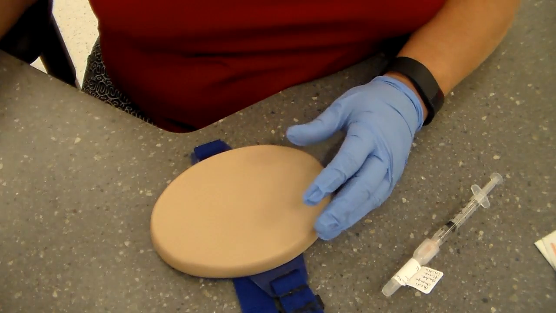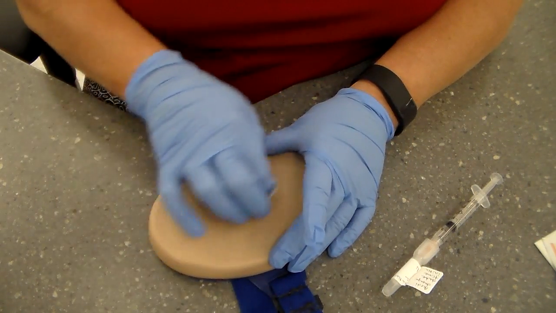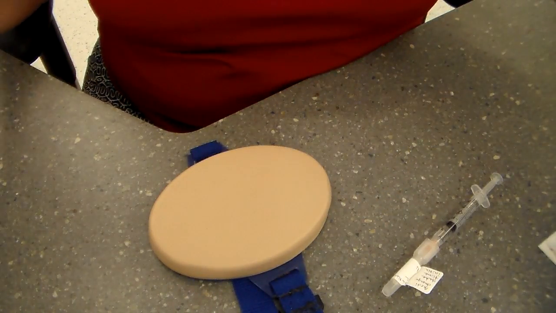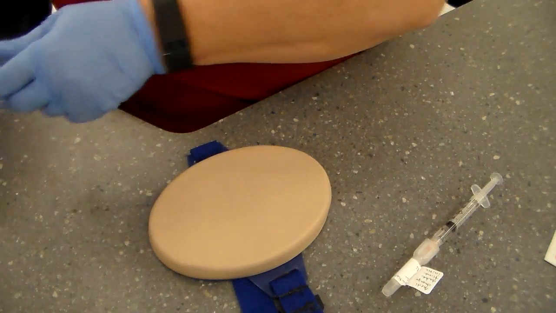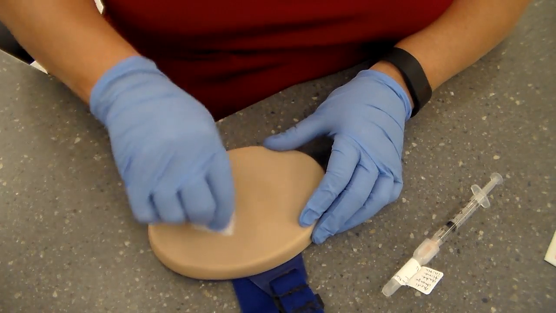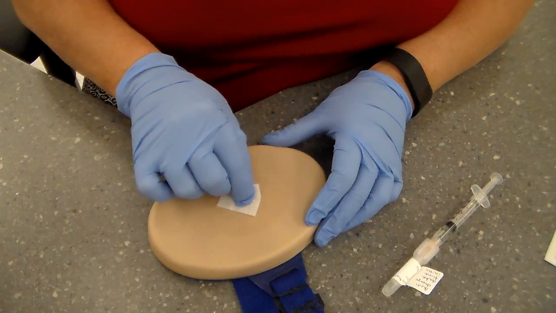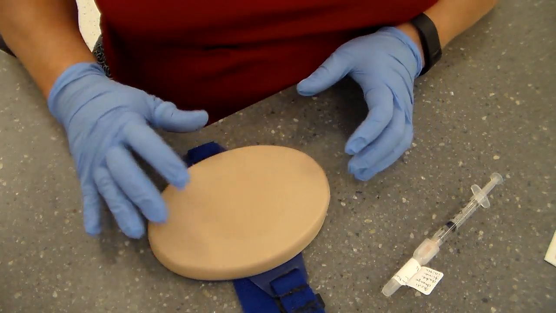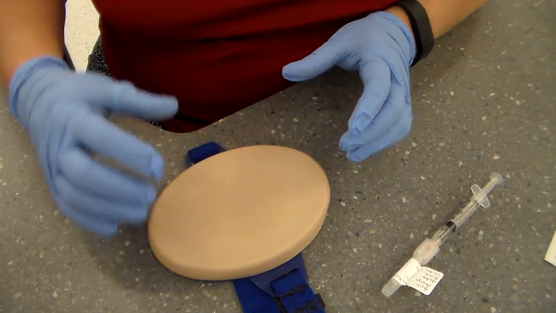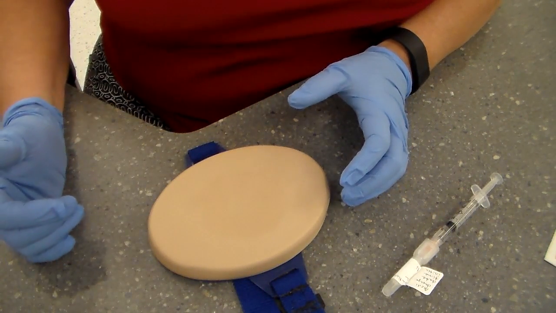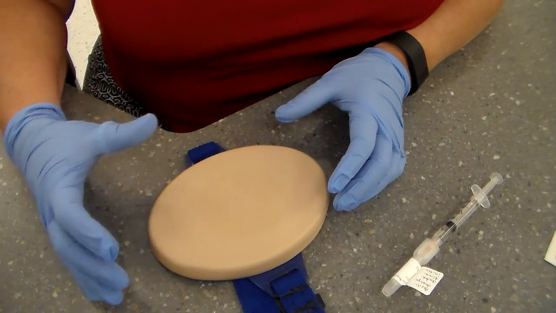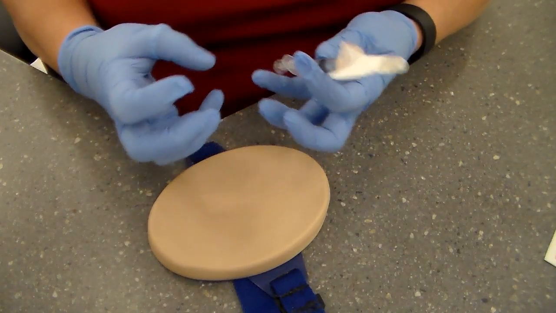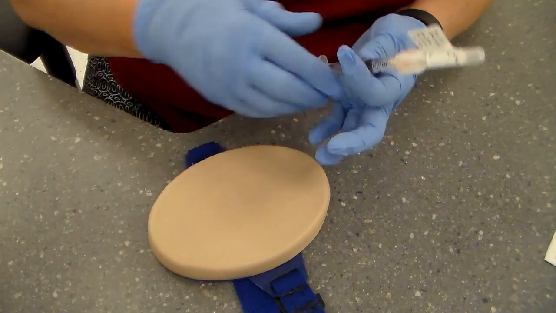All right, so what you're going to do is clean the site with alcohol, with a rubbing, whoops, that dried right out. Let me get another one. You're going to go in circles and clean the area. You're going to start from the inner and move out. And so that's going to be our area to administer our medication. You're going to let the area air dry, because that kills the greatest amount of microbes.